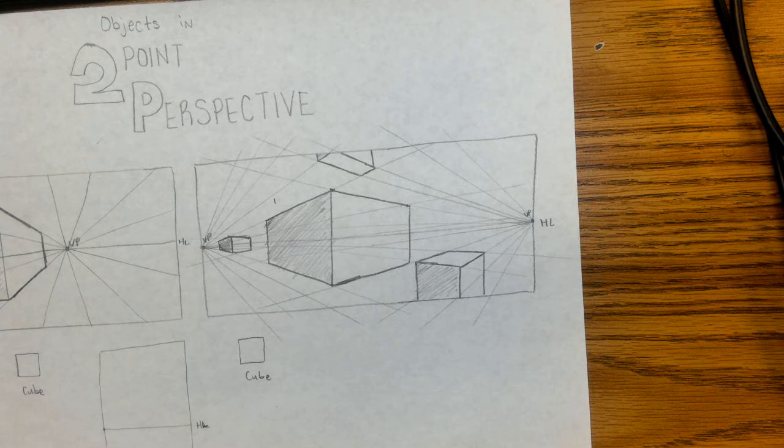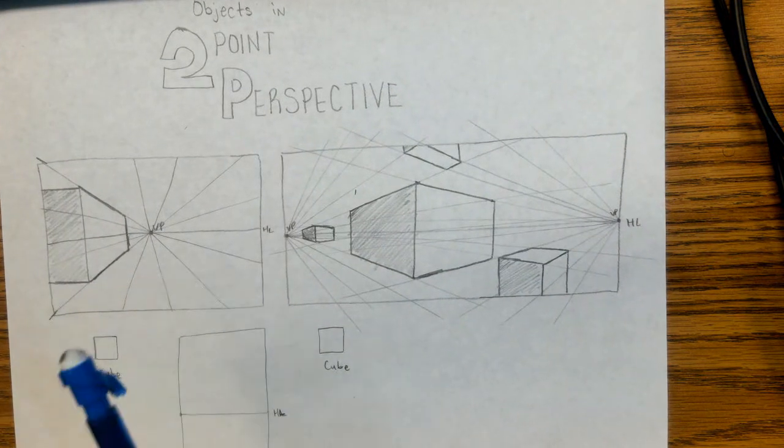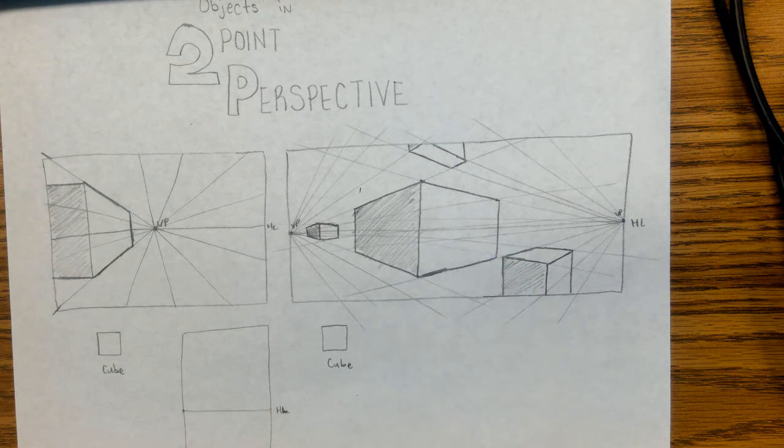Now, don't panic just yet about how this is going to work in the project. We will get to two-point perspective in terms of creating environments within the next, I want to say, couple weeks. I'd rather make sure that you have mastered one point before we move on that far.